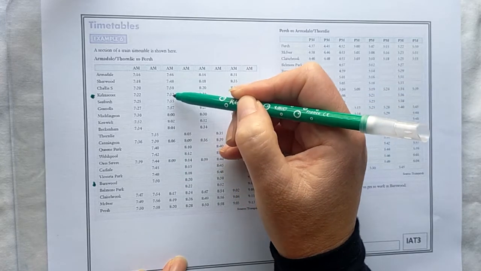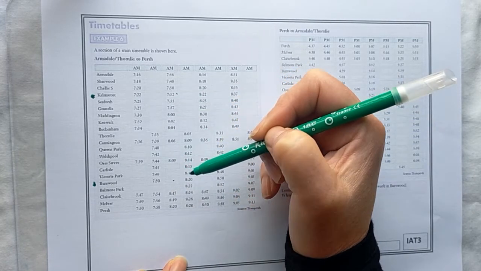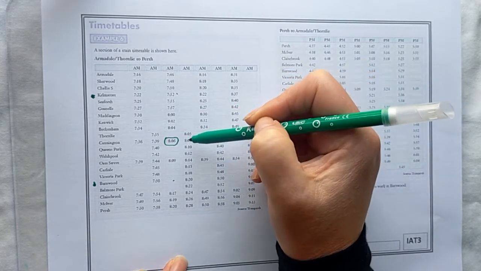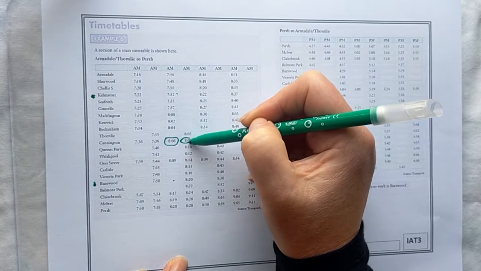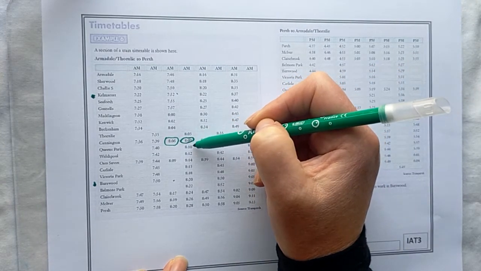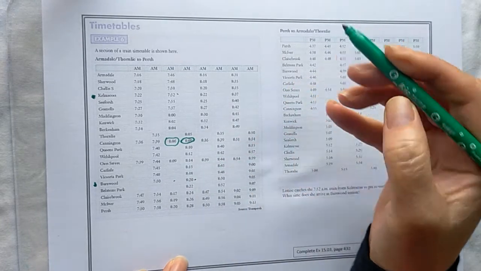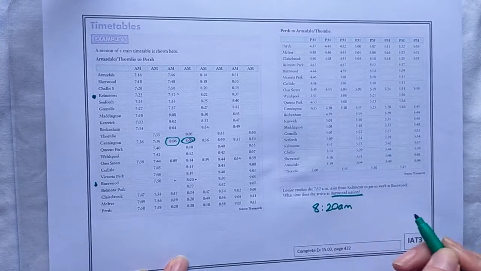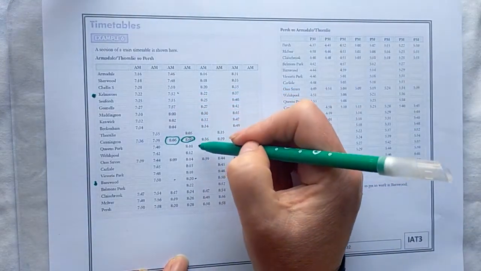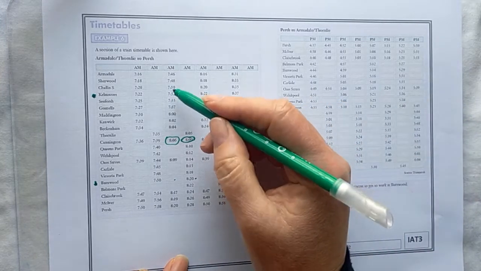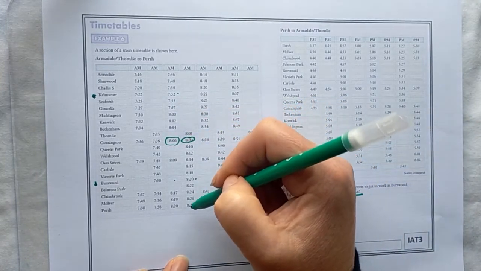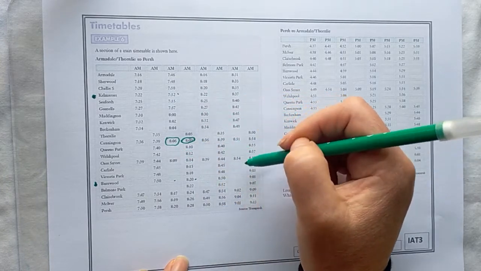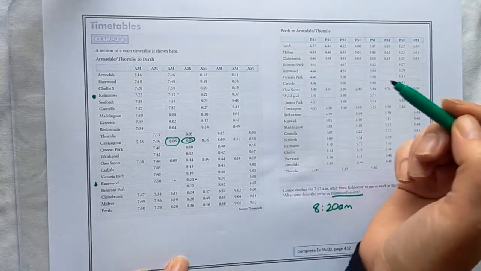So let's have a look at what she has to do. She actually has to get off at Cannington, change trains. She's got 3 minutes there to change trains, and then she arrives at 8:20 a.m. at Burswood station. So that's something you can do. Sometimes you might be able to get off a train, hop on another train to get to somewhere earlier, and work things out so that you get to wherever you need to go to.